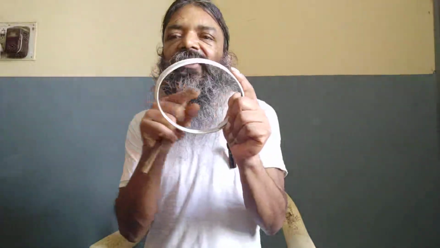Anyway, now what is the average speed of Mars? Consider the Sun at the center and Mars rotating in an elliptical path. Whatever the distance from the center to that point, the speed of Mars is 1 by the square root of that distance, as per physics.